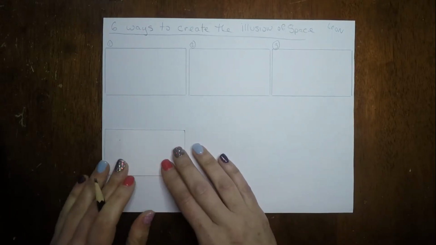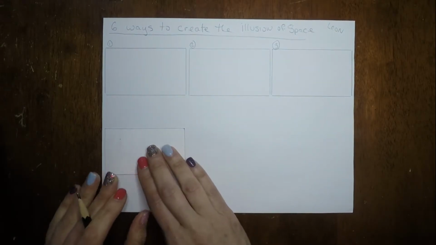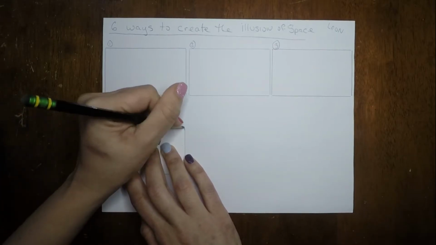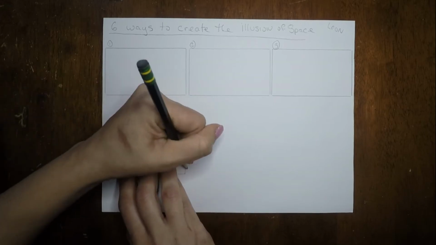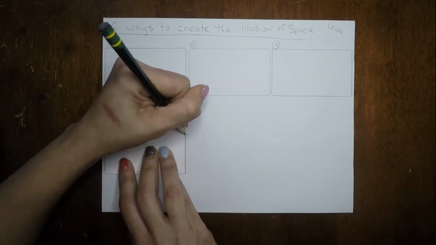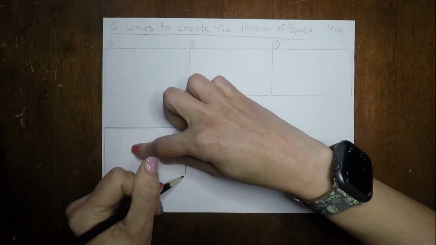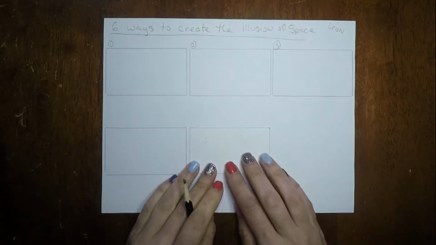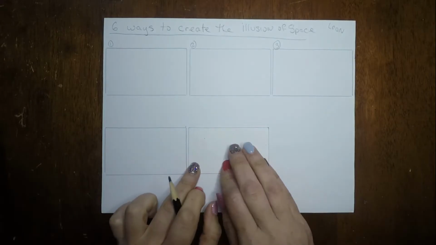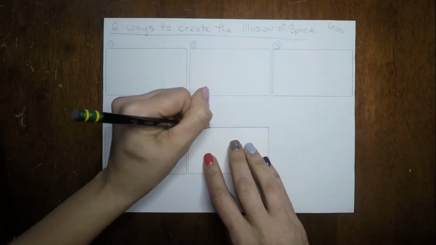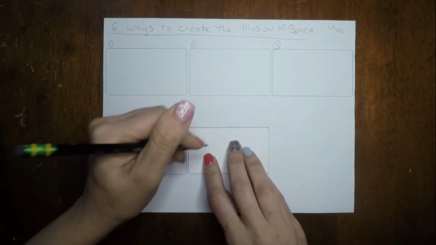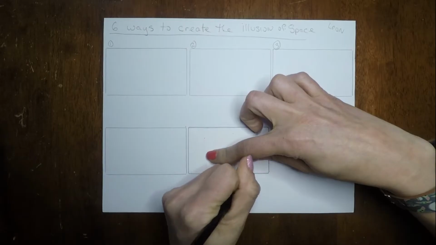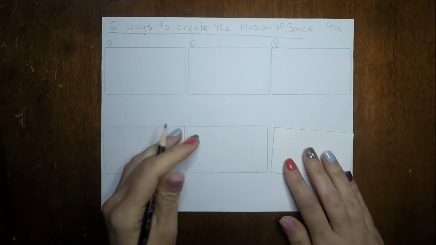Below, I'm going to leave some space because we are going to be adding definitions to each technique as well. So we want to make sure we have room to write them. Again, make sure when you're tracing that you are pressing down firmly on whatever you're tracing so it doesn't move on you. So that's number 4. Number 5. Finally, number 6.